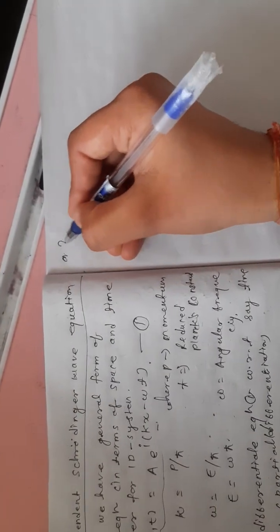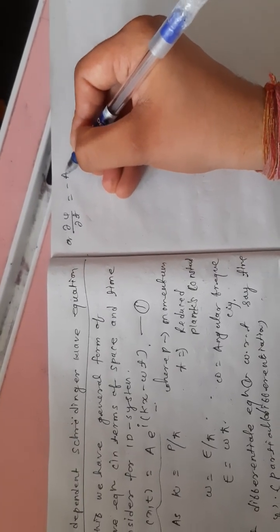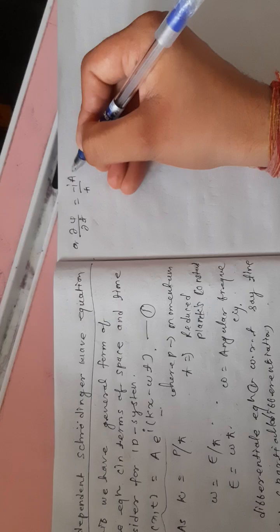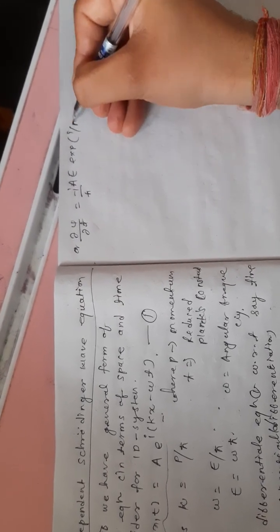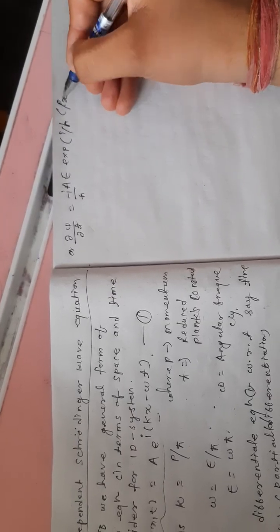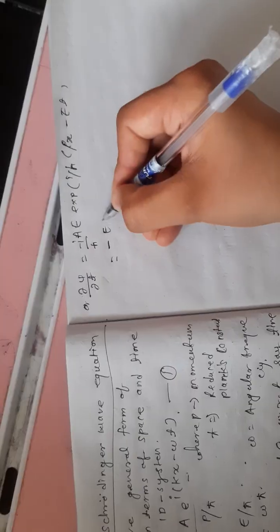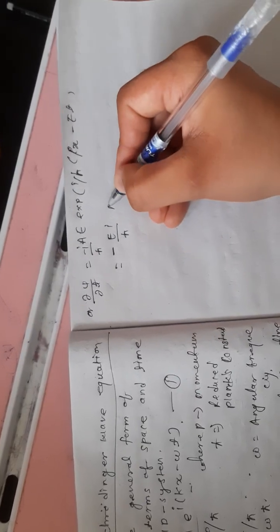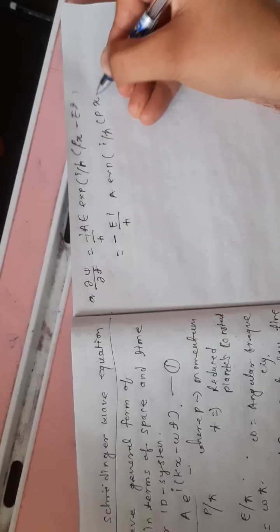Then the partial derivative del psi by del t is equal to minus i by h cut E into A exponential i by h cut (px minus Et).